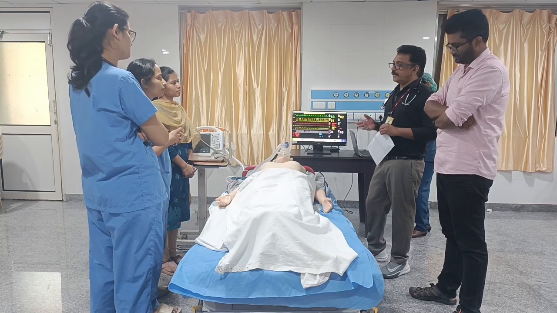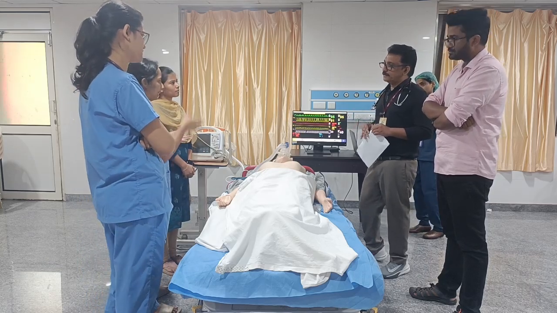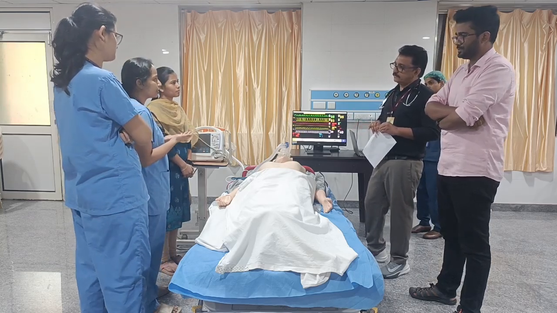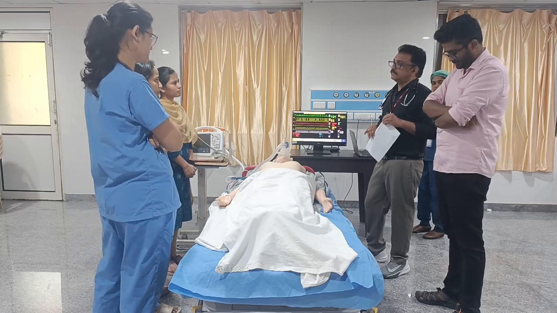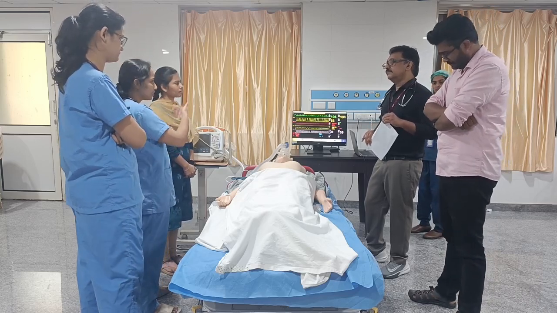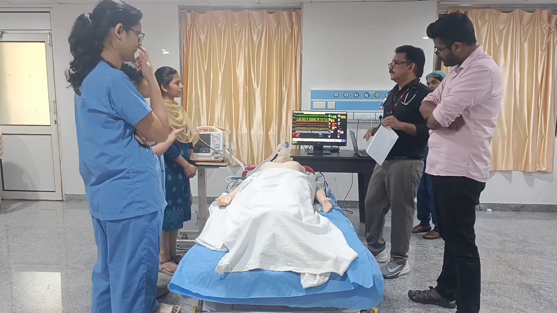So should we try bolus or infusion in this patient? In this patient, we prefer infusion because bolus doses can cause hypertension in the patient. So instead of bolus dose, we'll keep on continuous infusion.